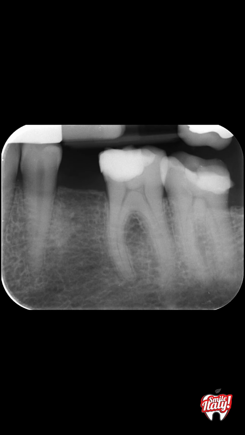If instead we decide to make a bridge on natural teeth, we would not place the implant. We could cover this tooth with a crown, making it stronger, add the missing tooth, and then either crown this other tooth as well, which is already a bit damaged, creating a 3-unit bridge with a cantilever element. This can be a good solution.